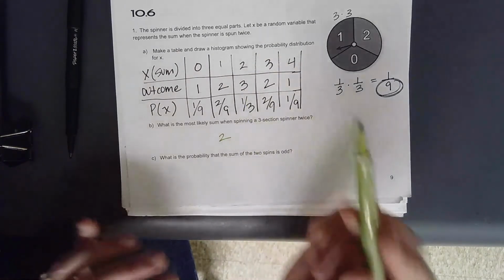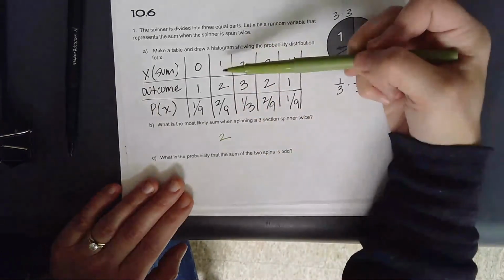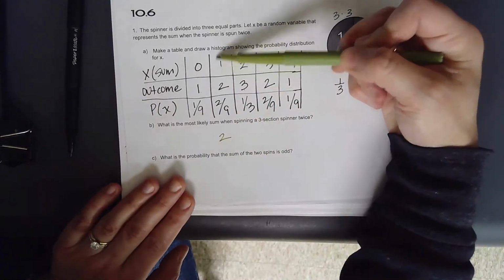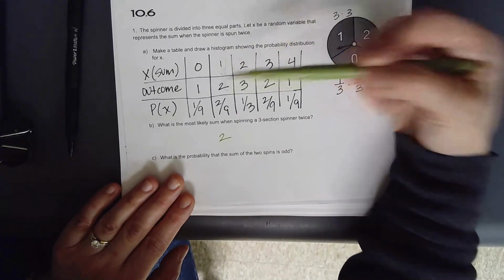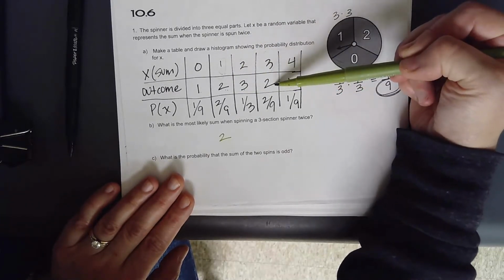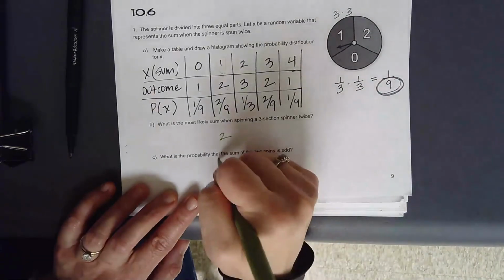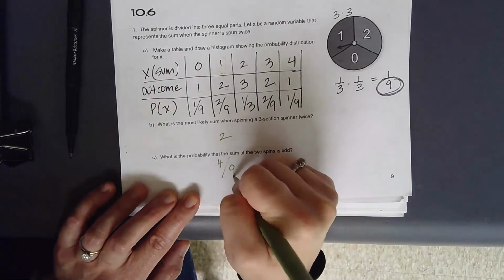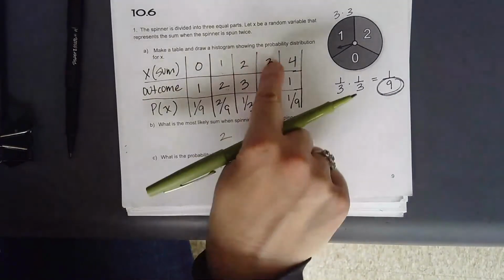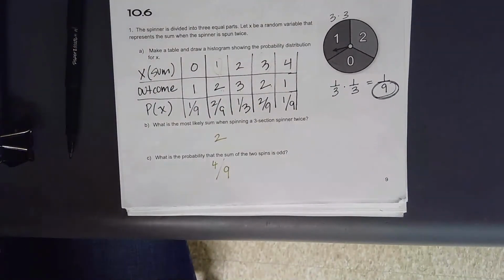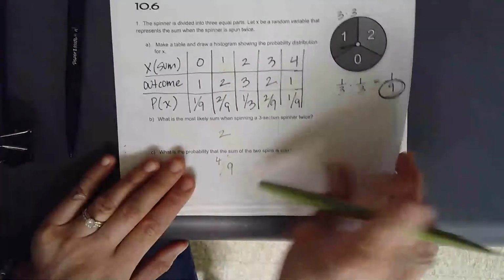Okay, no, I'm looking at that wrong. All right, so this is the sum. So we're spinning a sum. The sum is odd. Sorry about that. So we have a sum that's odd, and it's happening twice. So that's 2. Here's a sum that's odd. It's happening twice. That's 2 more. So that means out of the 9 trials, there could be 4 out of the 9, because we're looking at the sum to be odd, not the outcome to be odd. Sorry about that.